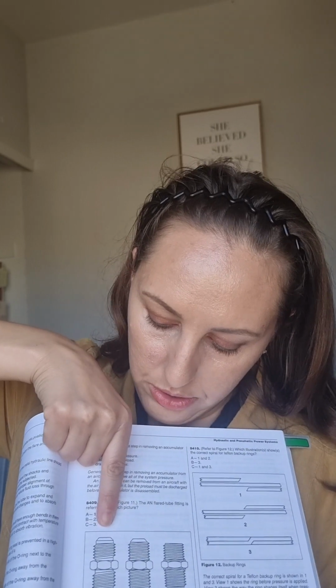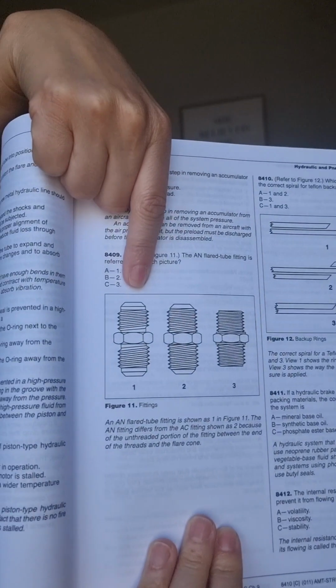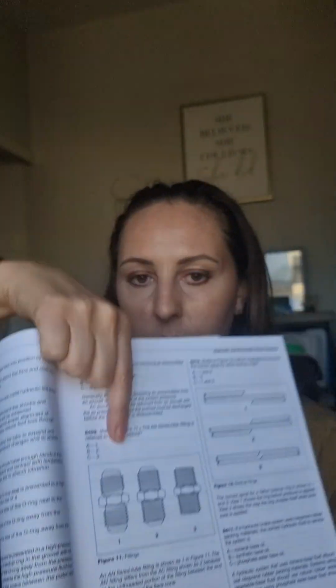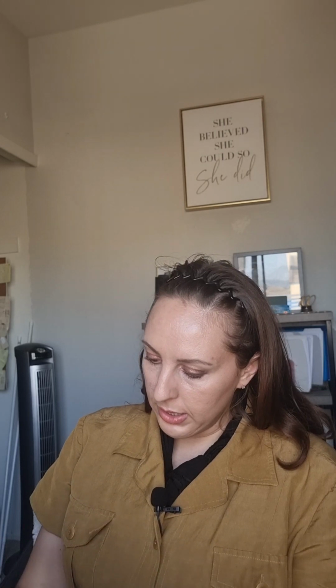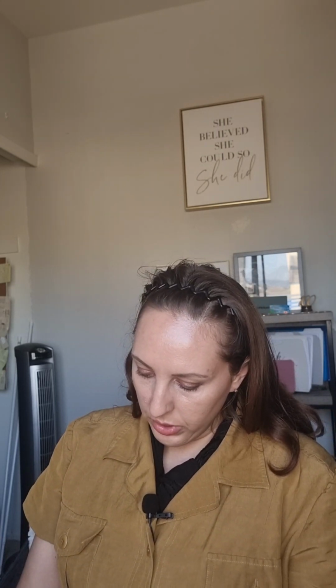Your options are between these two because of the cone, and your answer is this one because it has the neck on it. An AN flared tube fitting is shown, and it differs because of the unthreaded portion of the fitting between the end of the threads and the flare cone.